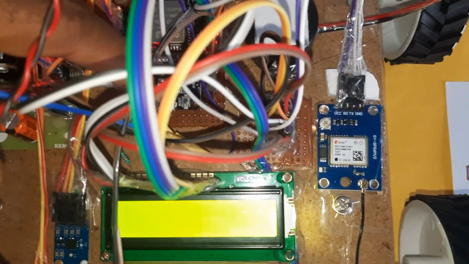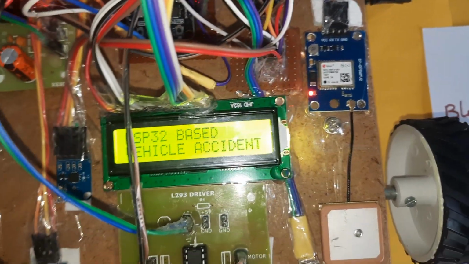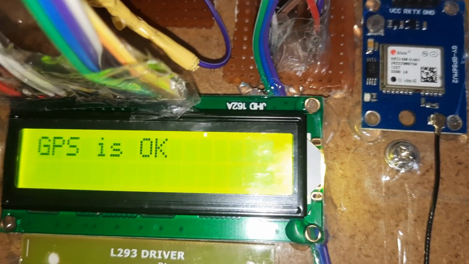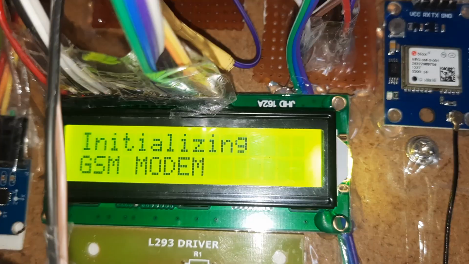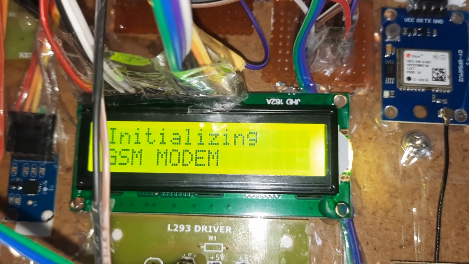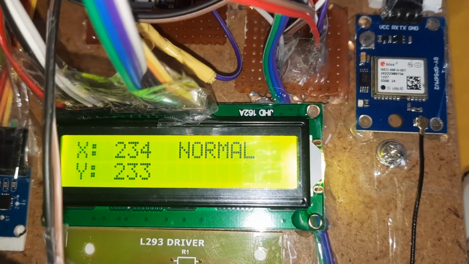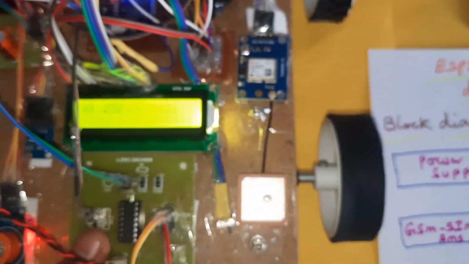Zero values came, so reset it. Exact latitude and longitude values came. GPS is okay. Initializing GSM modem, initialized successfully. SIM card is there, normal, motor rotating.